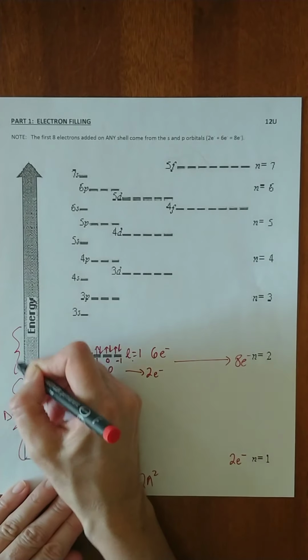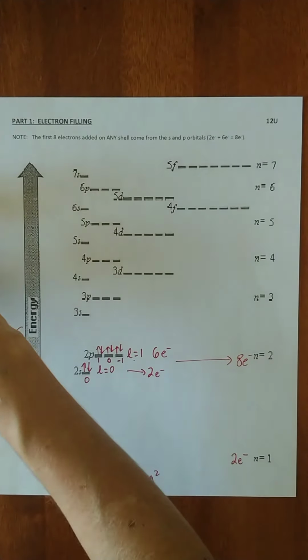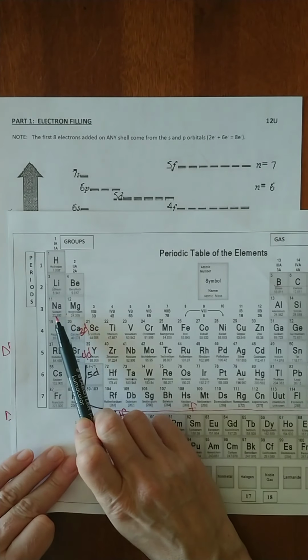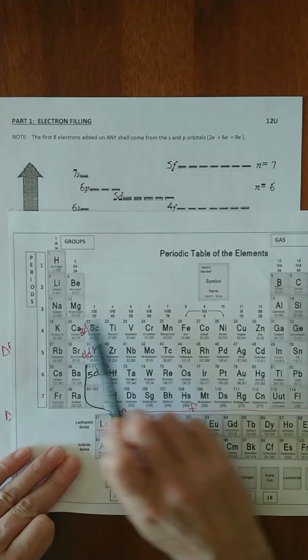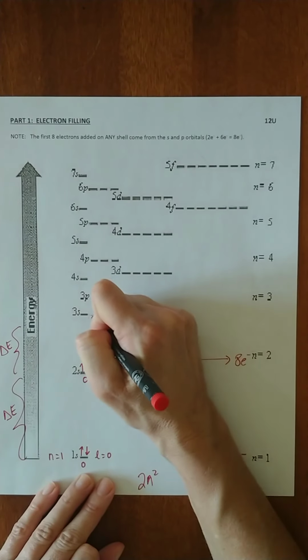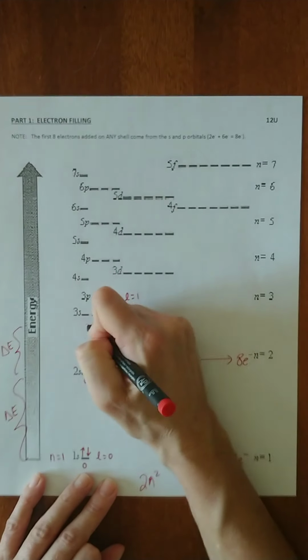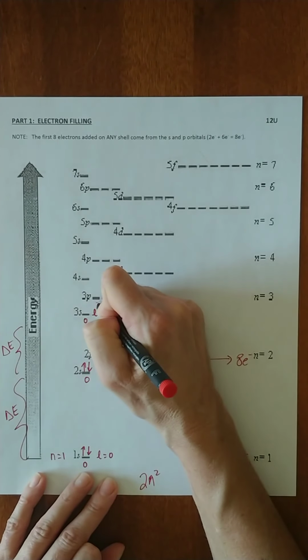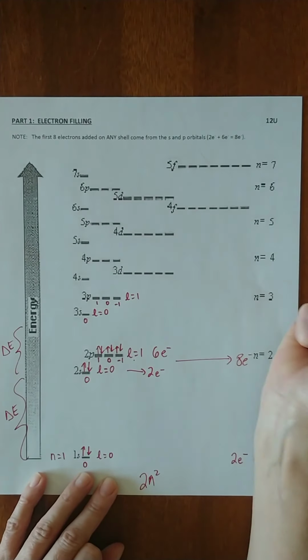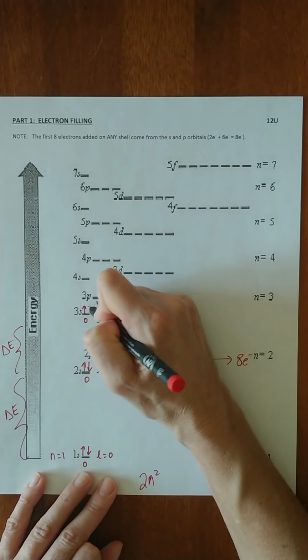Then we jump up, but not as high, to the N equals 3. So now we're on shell 3. So we have a 3s, and over here a 3p. So the 3s is the L equals 0, the 3p is the L equals 1, ML 1, 0, negative 1. So filling up in the first orbital, you're allowed 2 electrons.